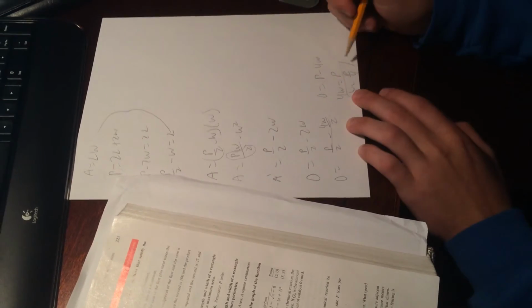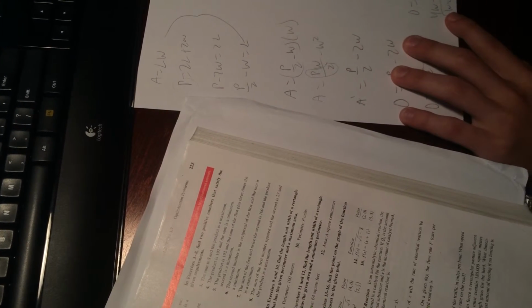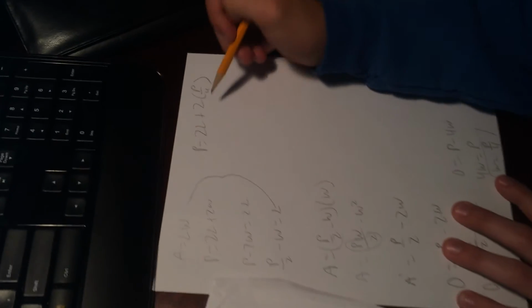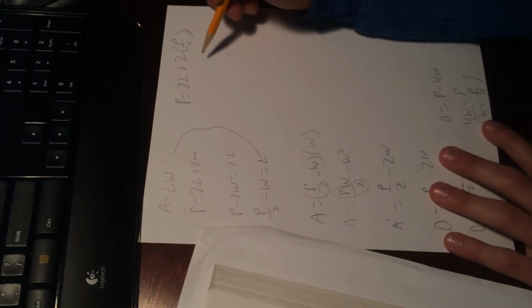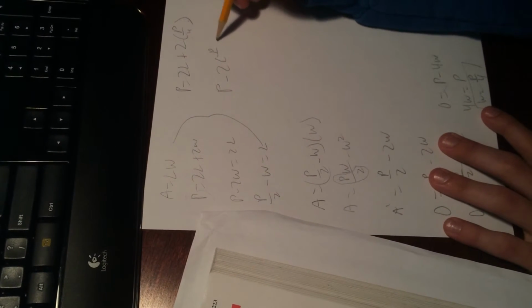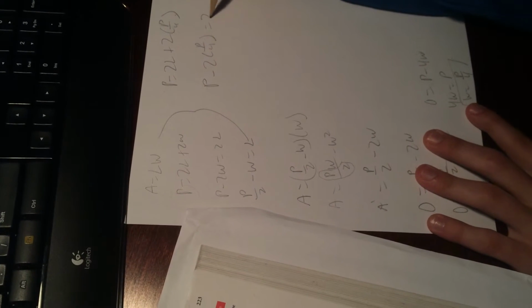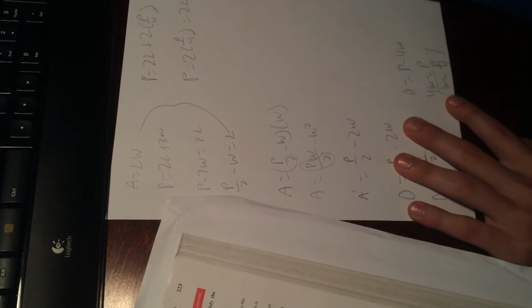That's our W, but it also wants the length. So we're going to plug this back into the perimeter equation. So if we plug W into the perimeter equation, we get P equals 2L plus 2 times P over 4. Now, P is known, so we're going to subtract. So P minus 2 times P over 4 equals 2L. We're going to divide by 2.